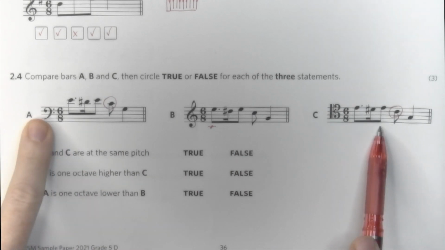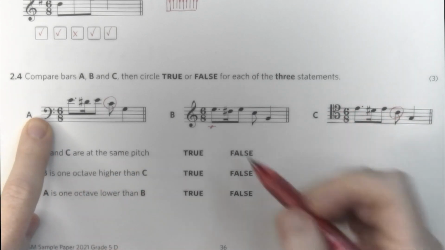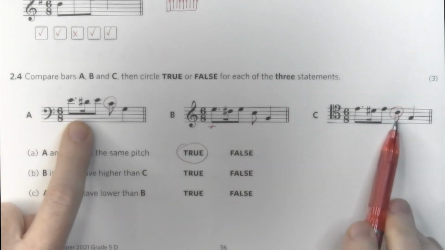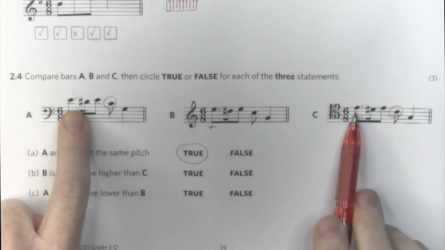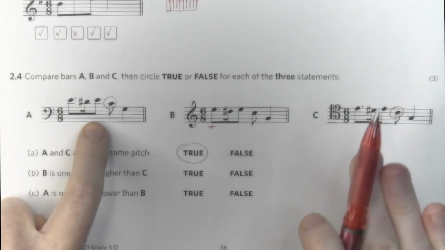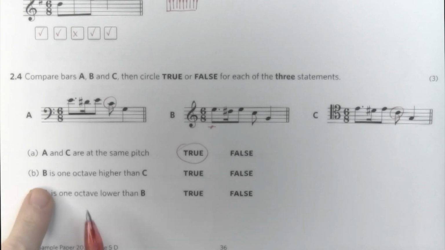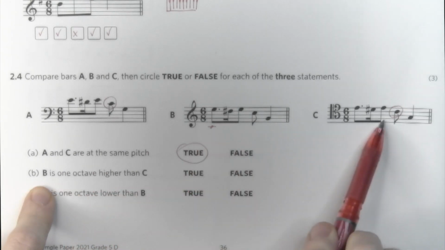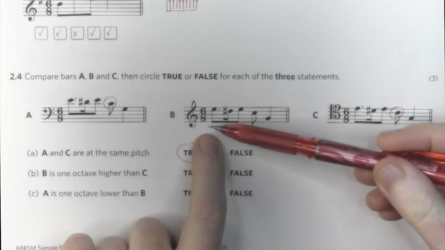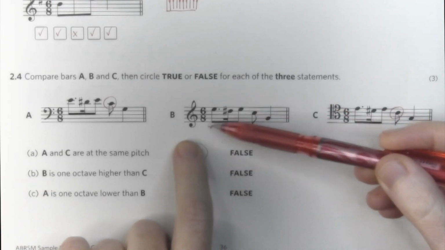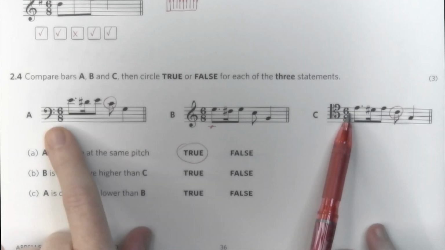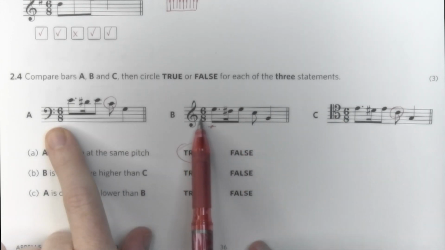A and C are at the same pitch. Yes, I've just said that because this is middle C. So they are exactly on the same position. B is 1 octave higher than C. Yes, I've just said that because in the tenor and bass clef, the bar is written here.